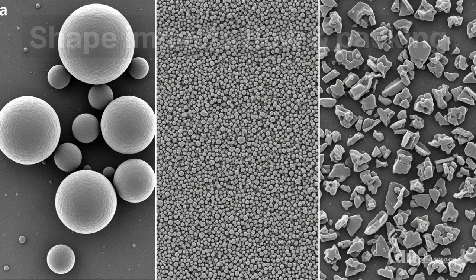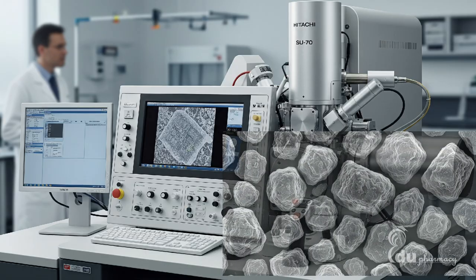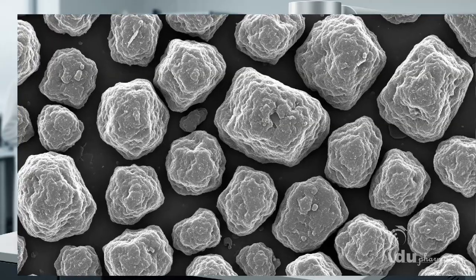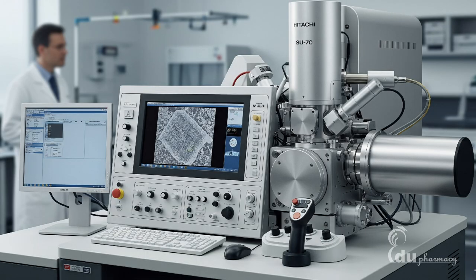To study this, scientists use scanning electron microscopy, or SEM, which produces highly detailed images of particles and their surface features. This helps predict how the powder will behave during processing.